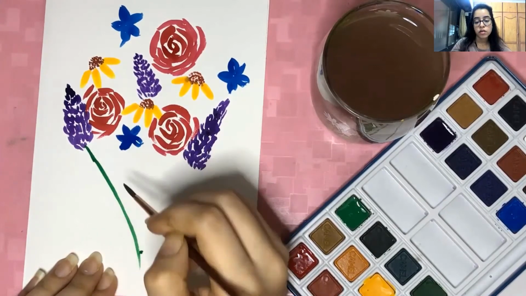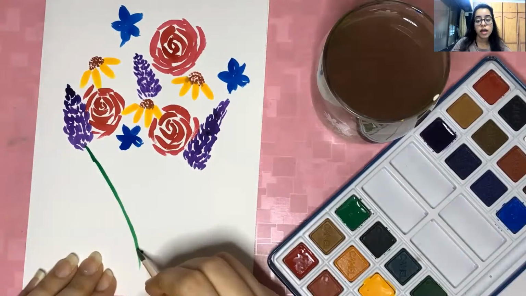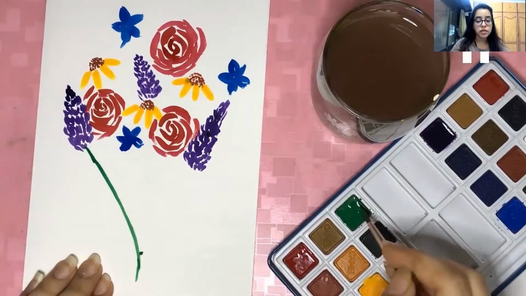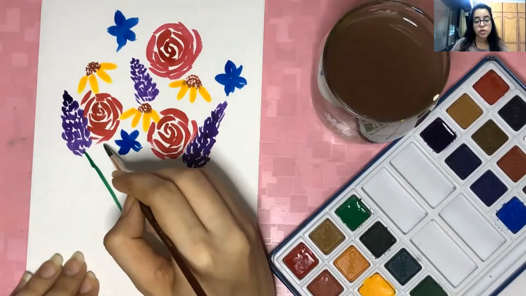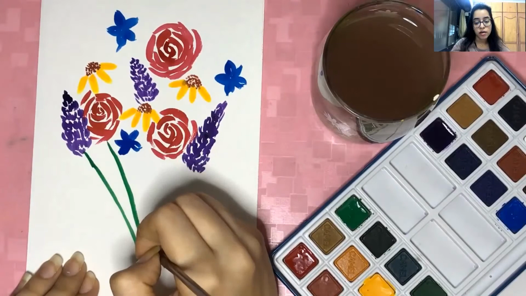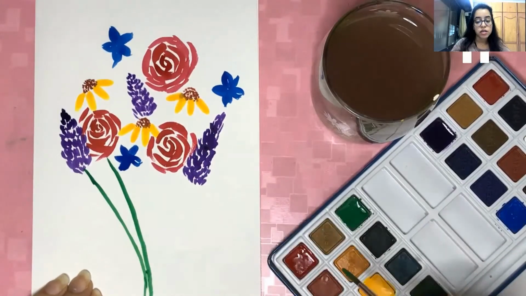I'll start from the end of the flower, and I'll create the stem up till the end where it reaches the dot. Okay, so I'm going to create it in this way. Now, let's move to the next flower. The flower next to it is a rose. So I'm again going to add a stem to it, and I am going to again make the stem meet near the dot only. Okay, so we need to make it look like a bouquet of flowers.